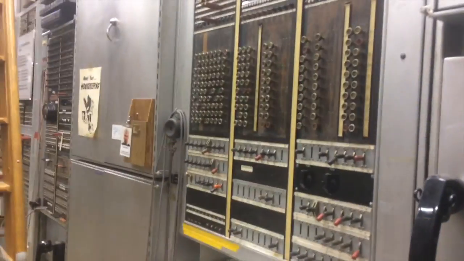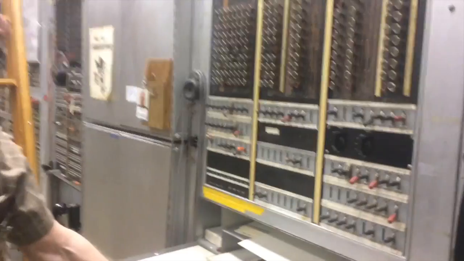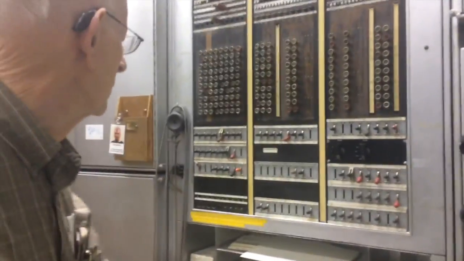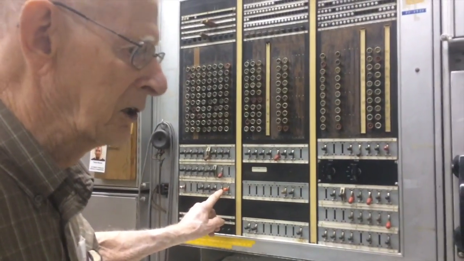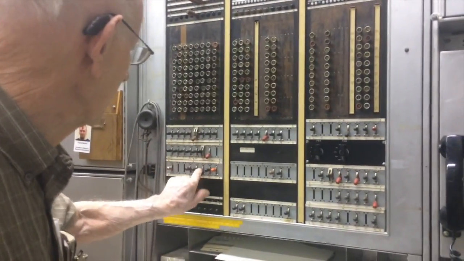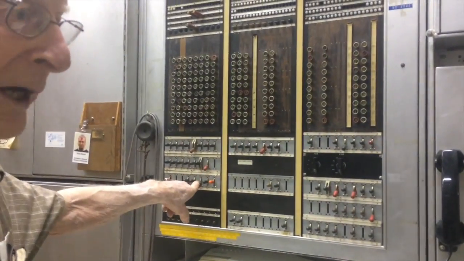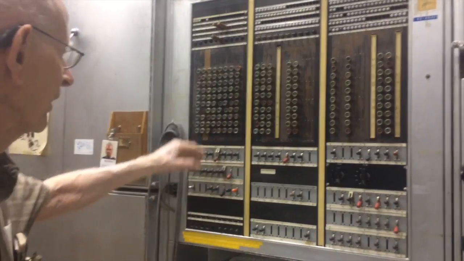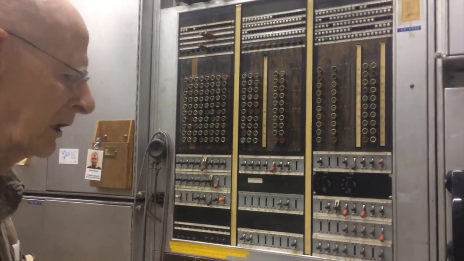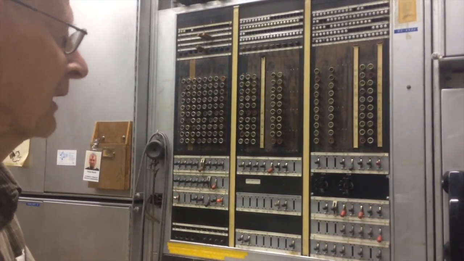And there again, this is a continual repeat, and this one is repeat twice and then step to the next one. Then you can set up any number you want the sender to take.